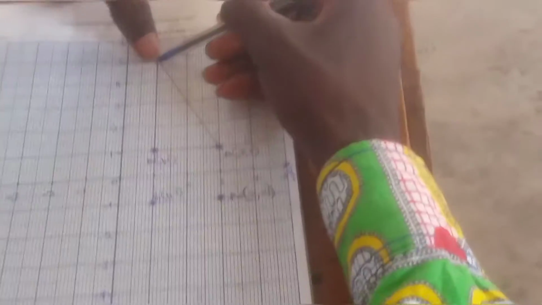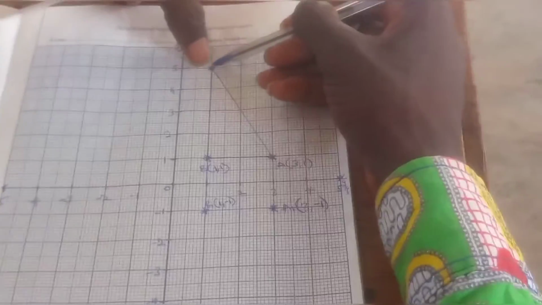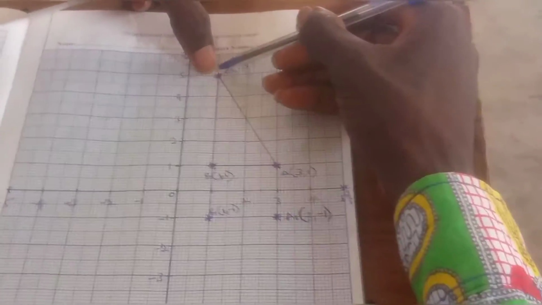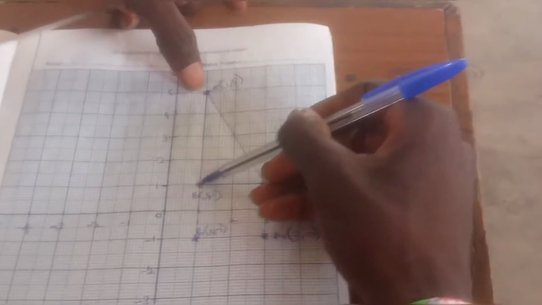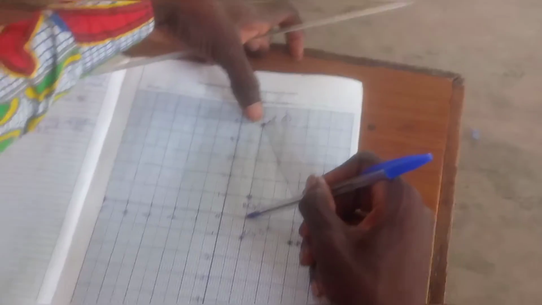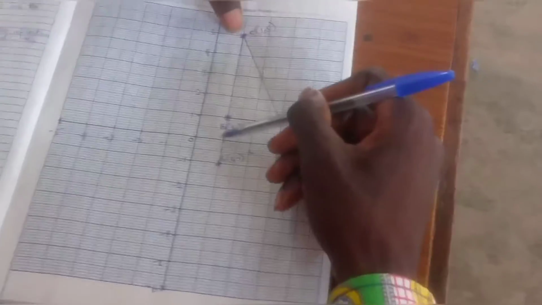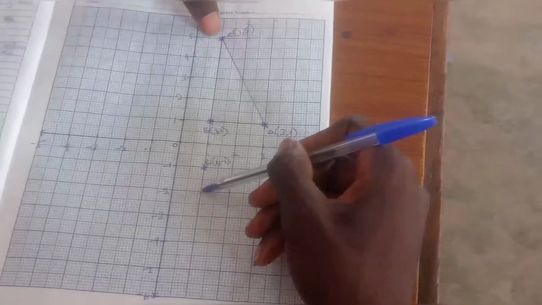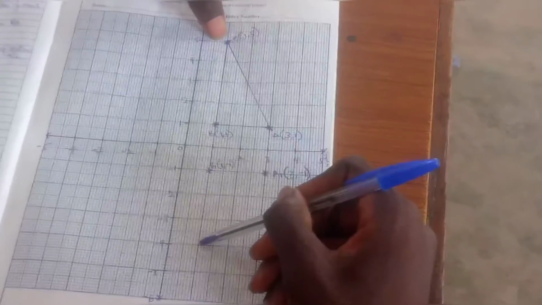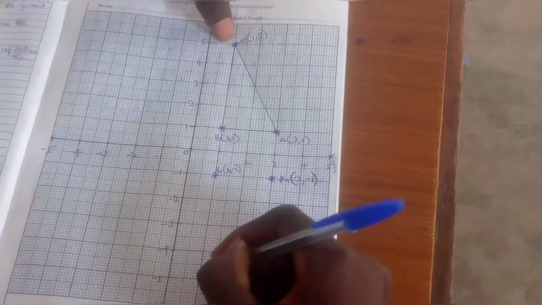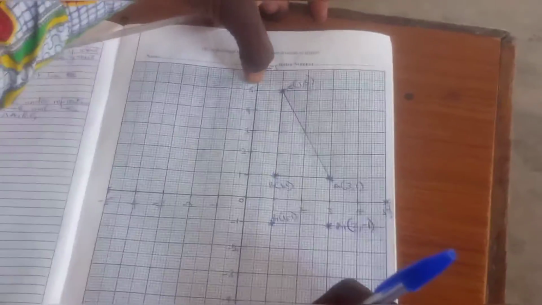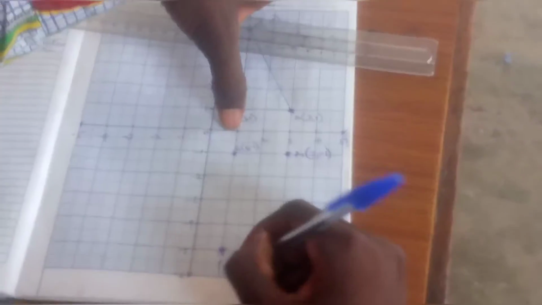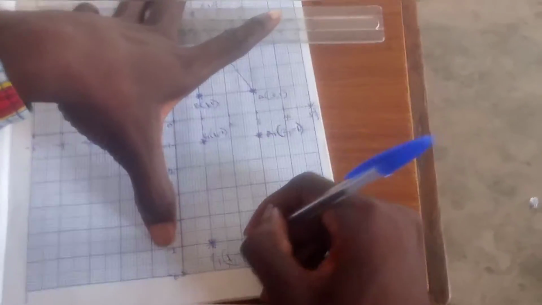So you have here C. Count to the mirror. Always start on the point. So 1, 2, 3, 4, 5, 6. Count again away from the mirror 6 times. 1, 2, 3, 4, 5, 6. So we have it here. And this image is C1. And what do we have? Read from the x-axis: 1, -5.